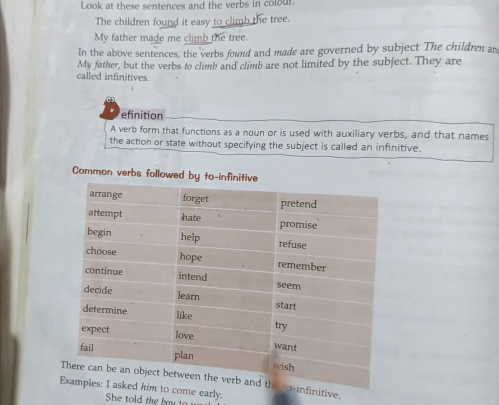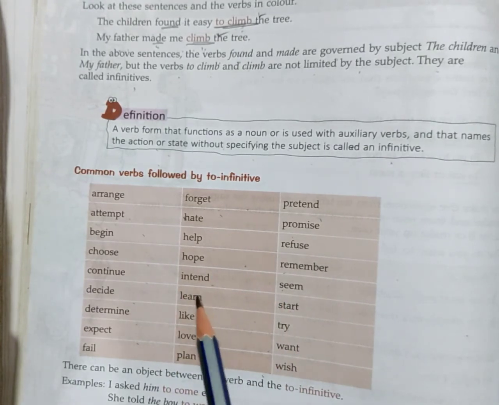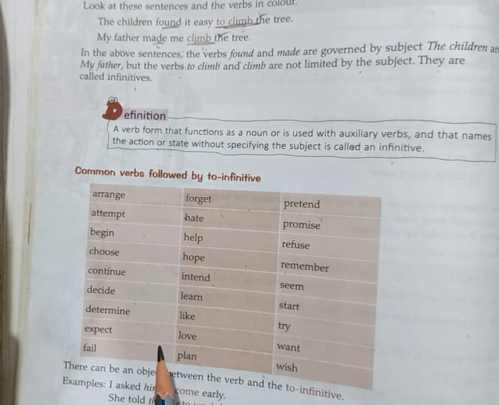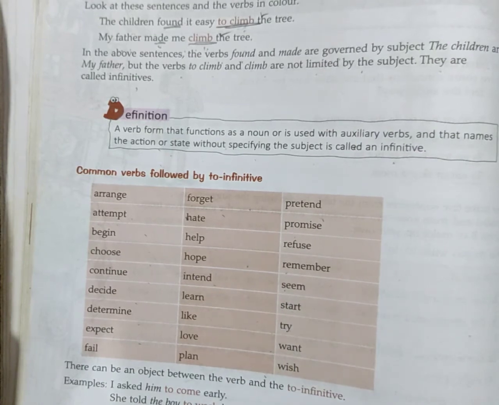Now students, in this chapter you have to remember this type of words. Why? Because here some rules are there that before these words you have to put two, or before these words you don't have to put two. So all these rules we have to learn, and you have to remember all these verbs, all words.